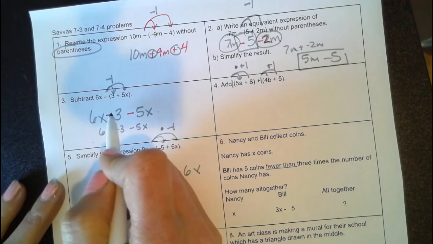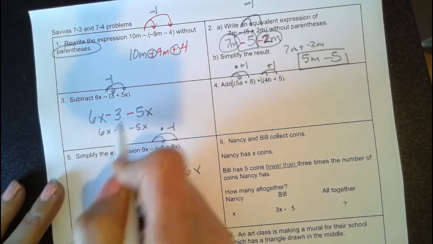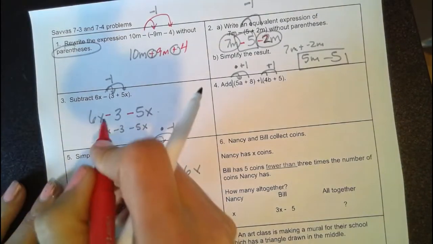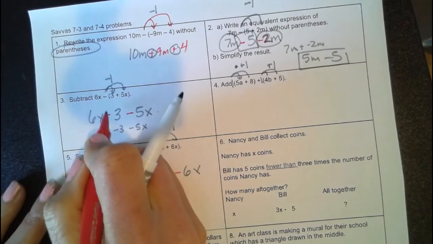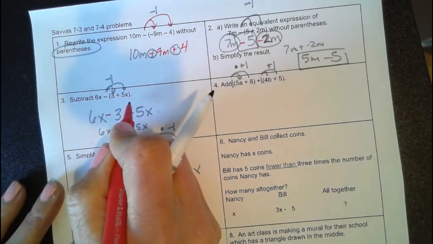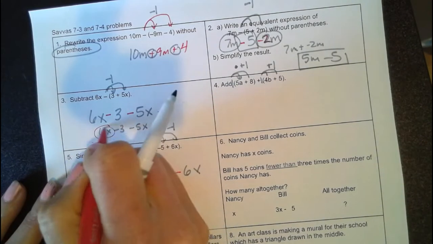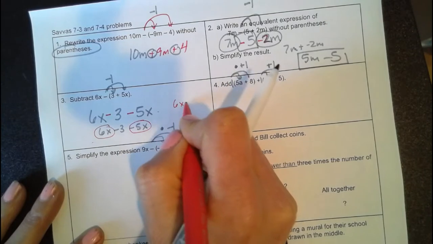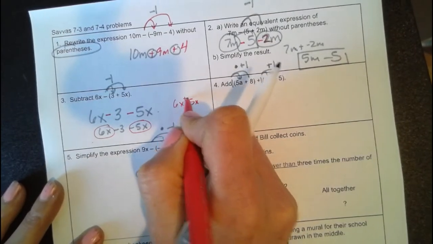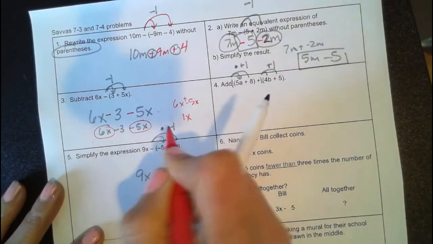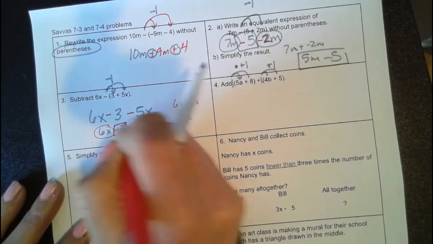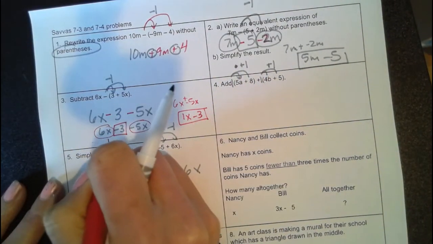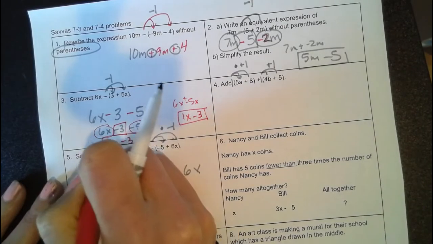Same thing here. They're not going to ask you to put the distributing step down, but you do have to do it. And then you're going to combine those like terms. I already made these the opposite, multiplying it by -1. And now I'm going to add the 6x and the -5x. When I add up 6x and -5x, that gives me 1x. And then this one right here doesn't have any like terms. So my answer is 1x and a -3.